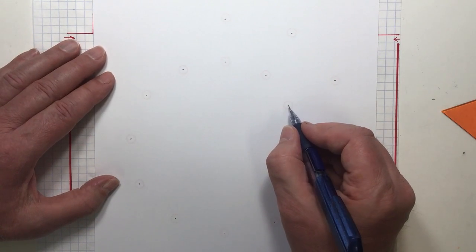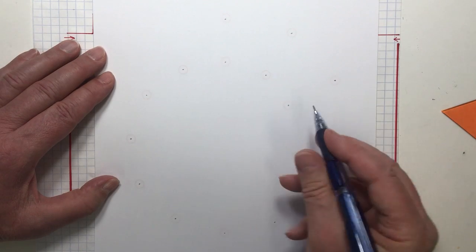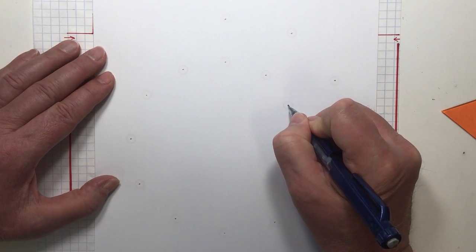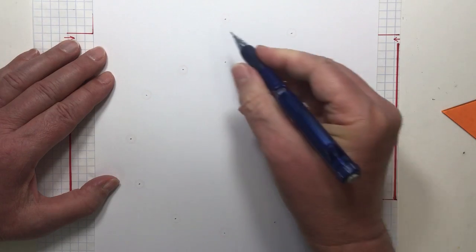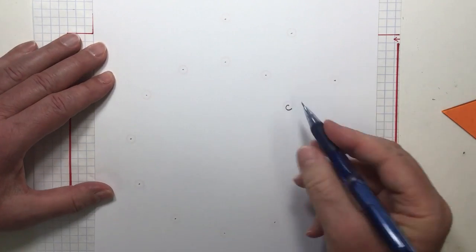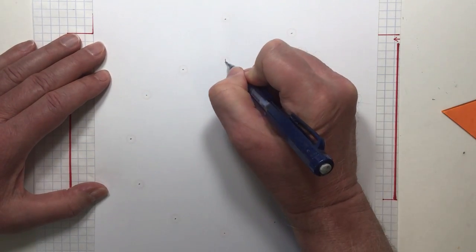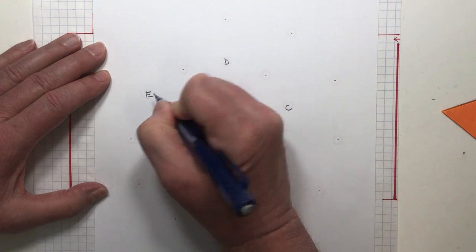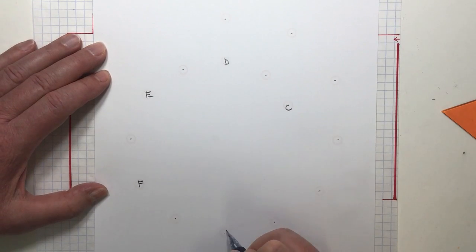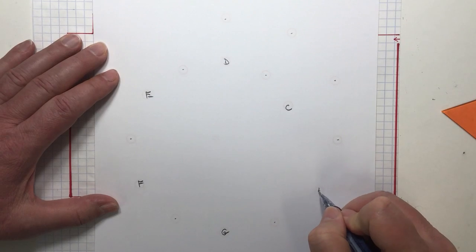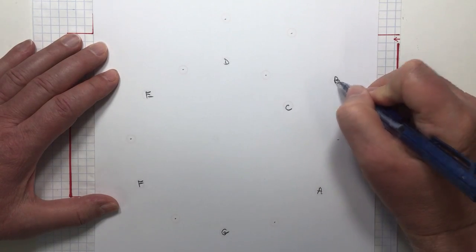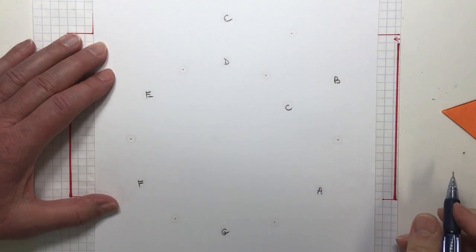Begin at inside 2 o'clock, the end of the spiral tail here. C order counterclockwise, skipping every other marking dot. C, D, E, F, G, A, B, C.